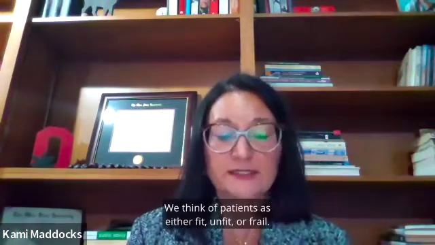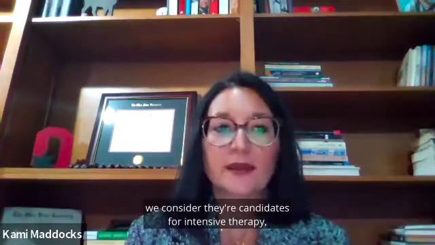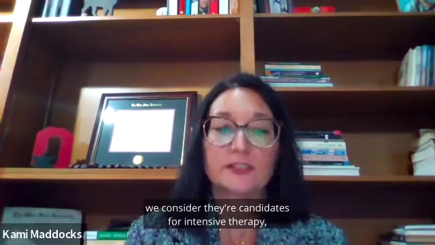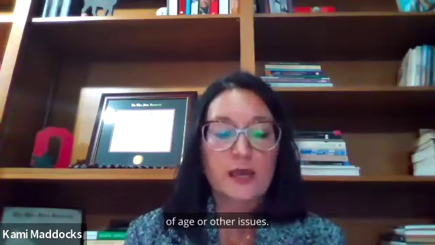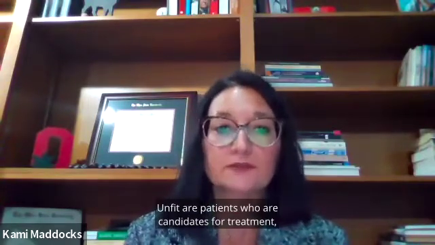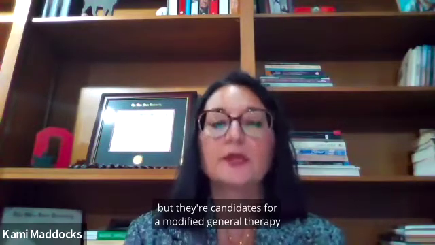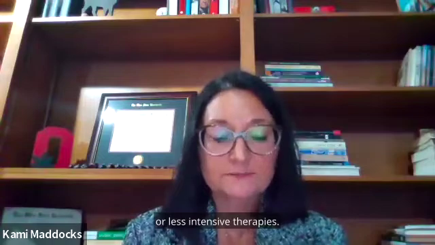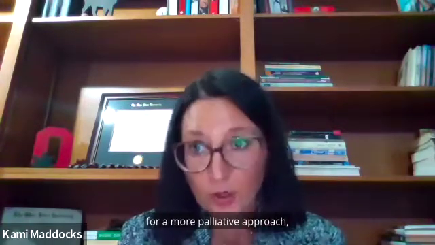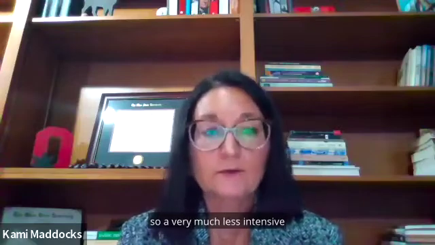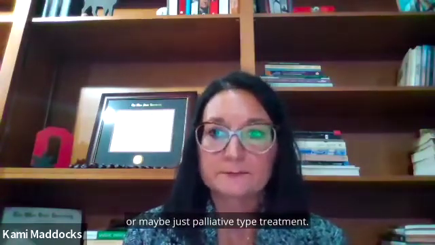So we think of patients as either fit, unfit, or frail. Patients who are described as fit, we consider candidates for intensive therapy, so we would treat them just like a patient regardless of age or other issues. Unfit are patients who are candidates for treatment, but they're candidates for a modified general therapy or less intensive therapies. And then frail patients are patients who are considered for a more palliative approach. Very much less intensive, or maybe just palliative type treatments.